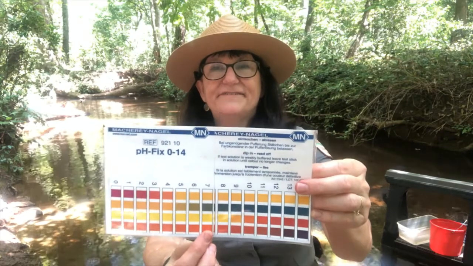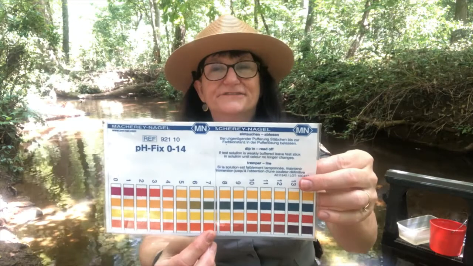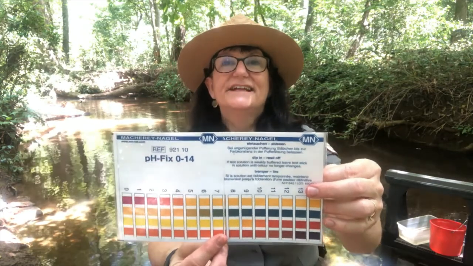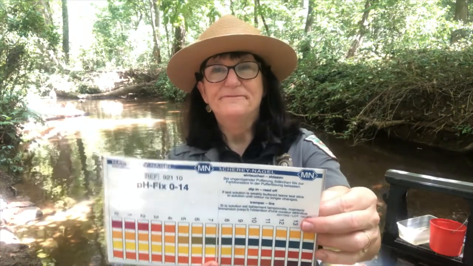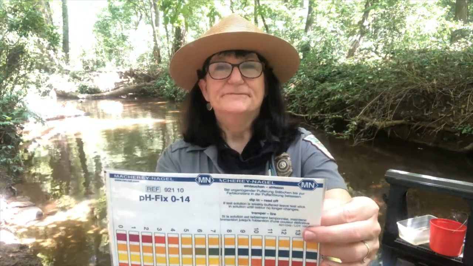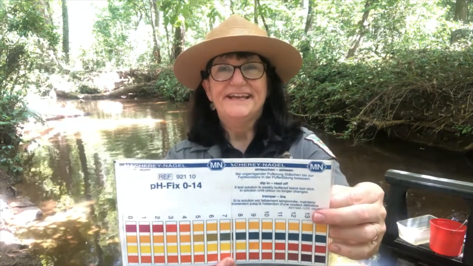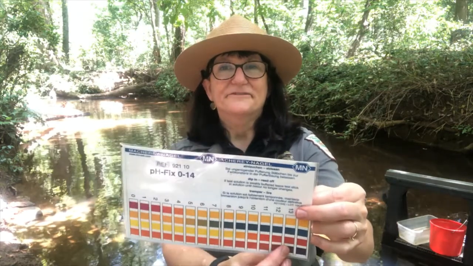But right at 7, right in the middle there, is what we call neutral, equal numbers of hydrogen and hydroxide ions. What we can say is that it's good water to have in the creek for good water quality. Any animal could live in good water quality water, like with a 7 pH, but many cannot live with a lower or higher pH.